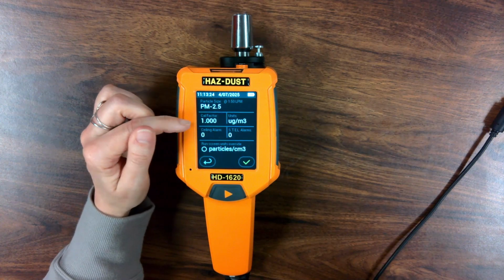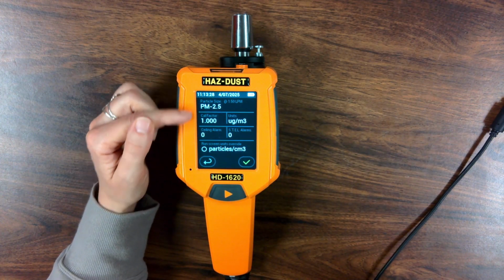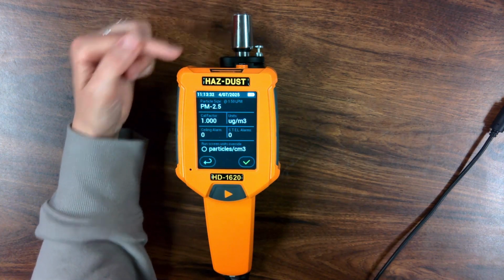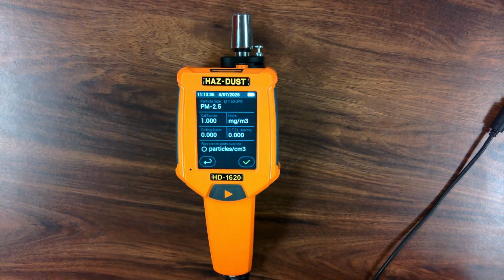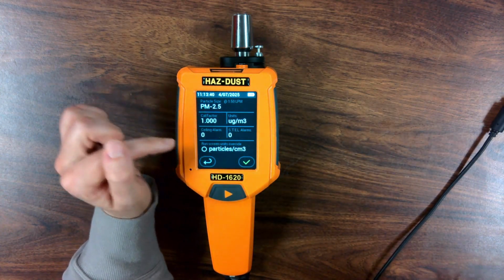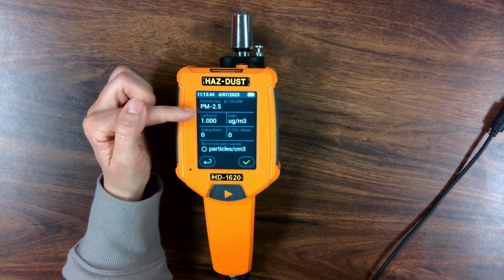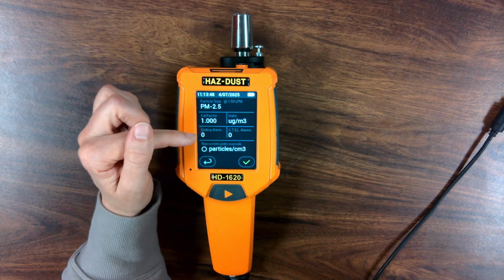If I were to go in here, this is your aerosol profile. So I have the PM2.5 that's pre-selected from this impactor. Over here I have units, and I can select milligrams or micrograms per cubic meter. So I'm going to keep it at micrograms. I have a cal factor here where I can create cross calibrations. And then down here I have alarms.